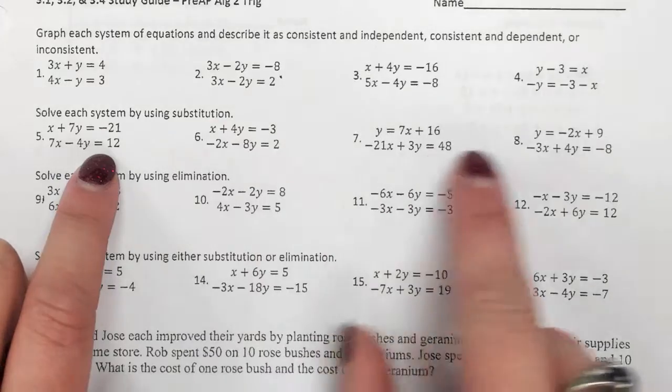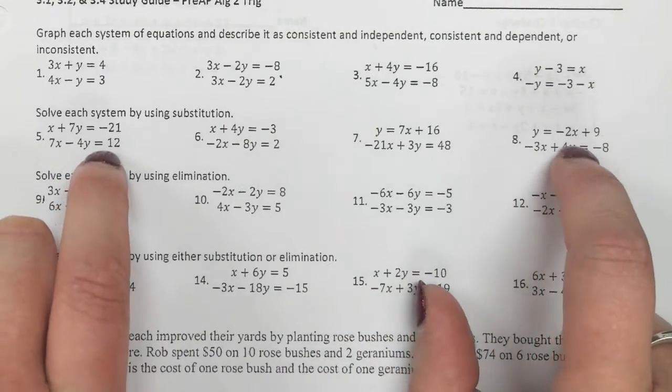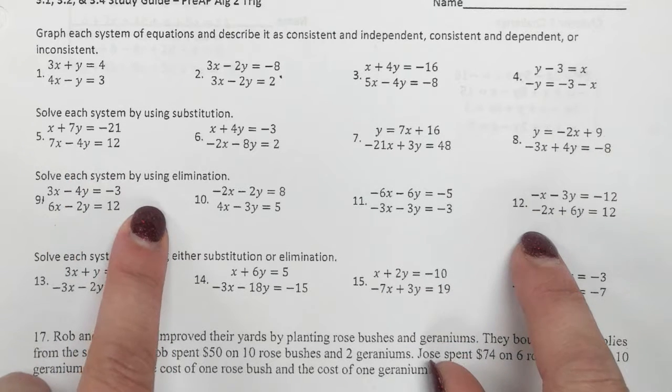Substitution. What do you have to do with substitution? Get a variable by itself. It doesn't matter which one, and then plug it into the other one, right? Elimination.